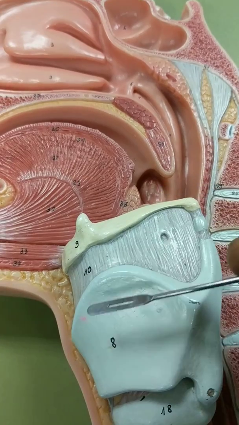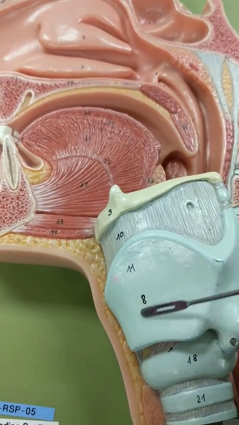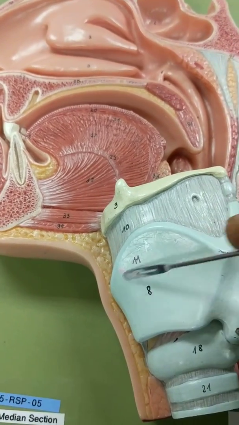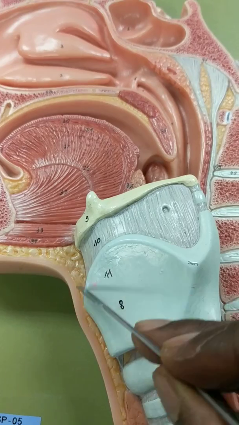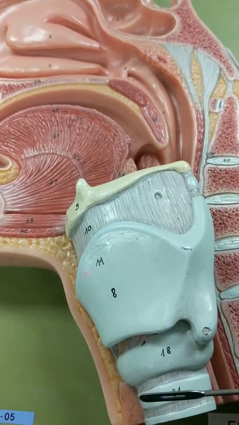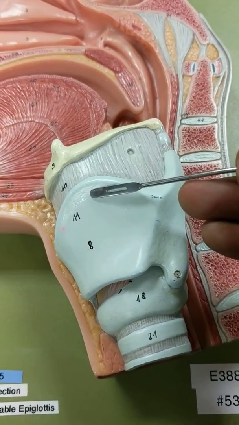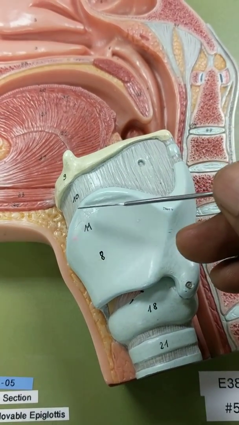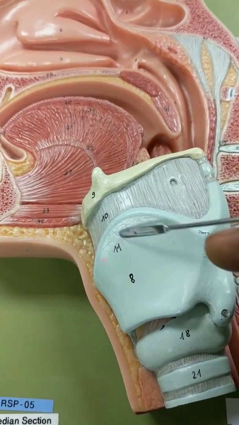This would be your hyoid bone here. This whole thing would be your larynx, and this ridge structure here would be your thyroid cartilage, and then this structure here would be your cricoid cartilage. So cricoid cartilage, thyroid cartilage, hyoid bone, and this structure here is going to be your larynx.